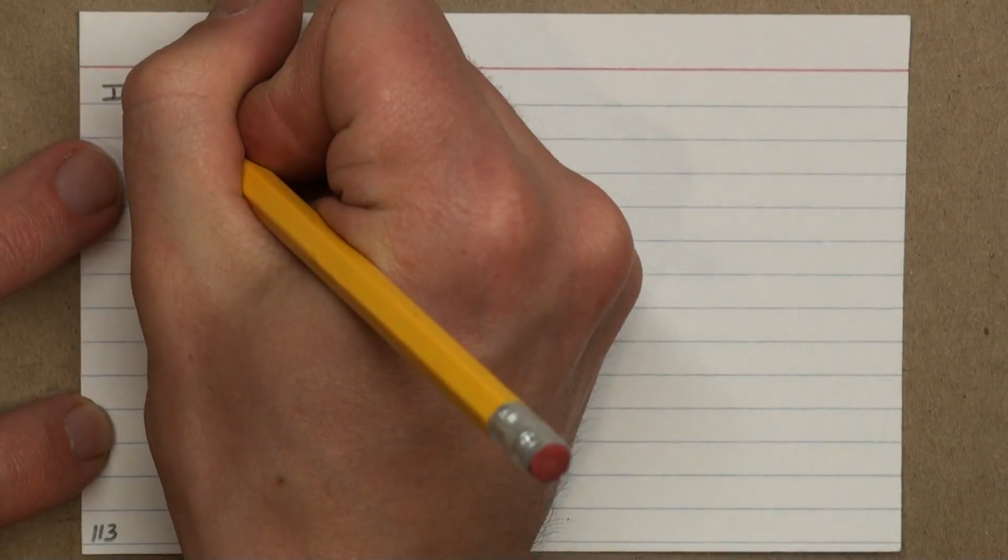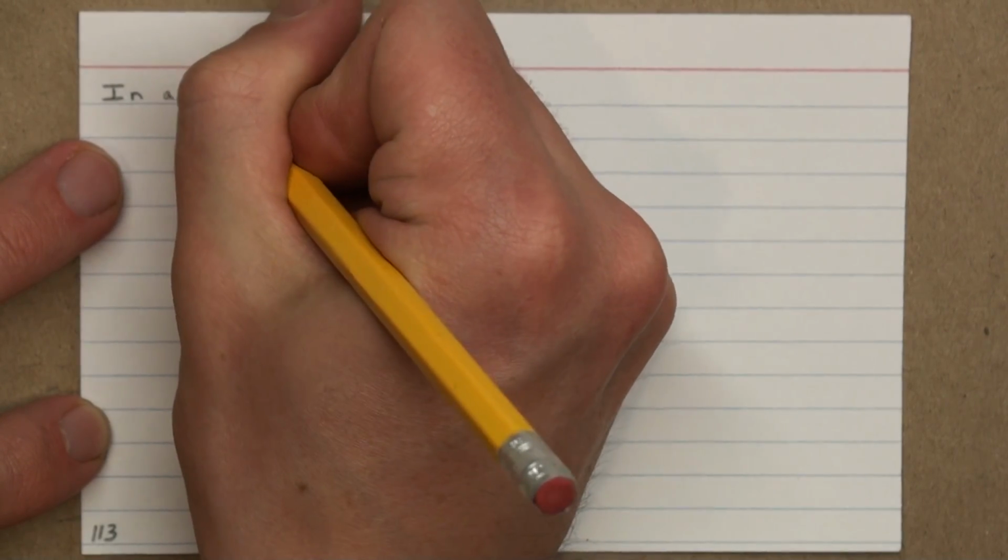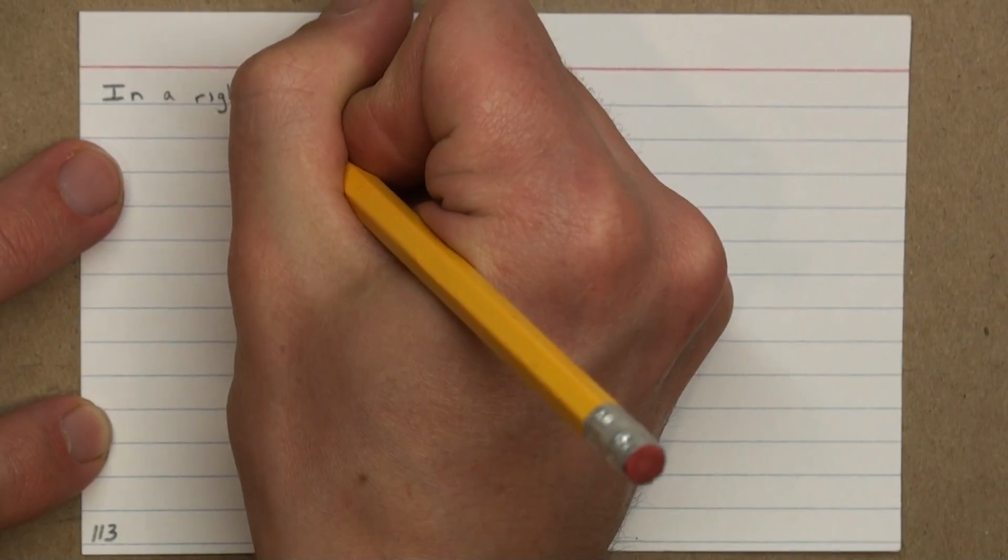Now, we are on card 113. We're getting there. It says, in a right triangle. That's very important because a lot of people forget the Pythagorean theorem is only for right triangles.